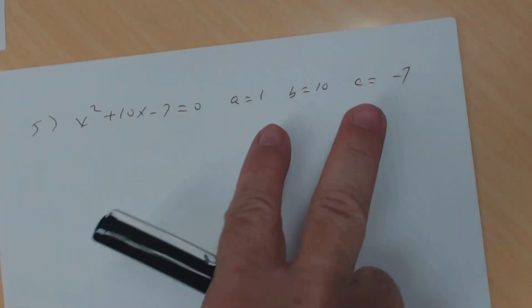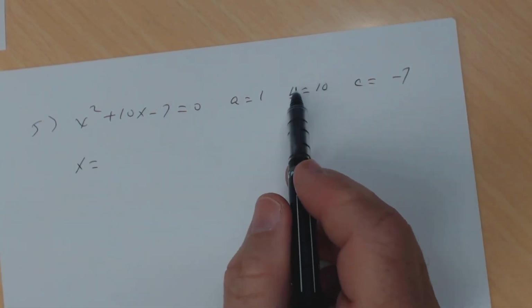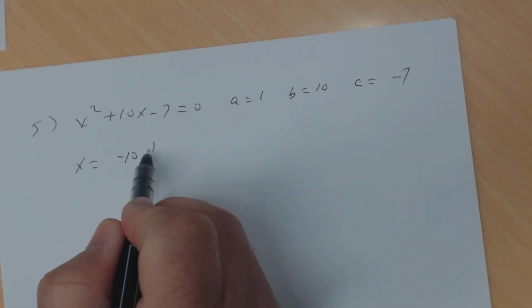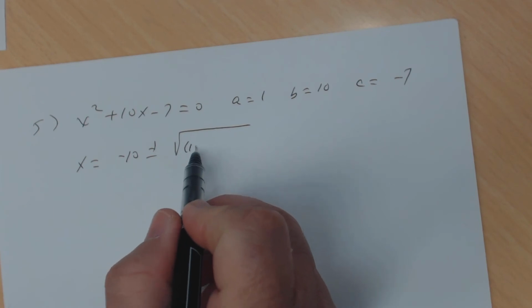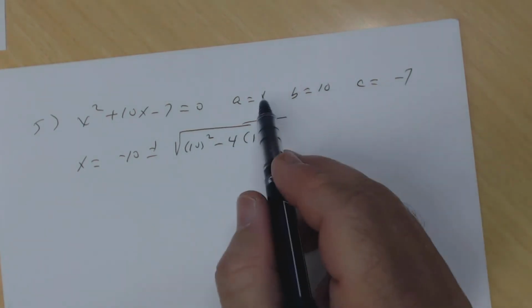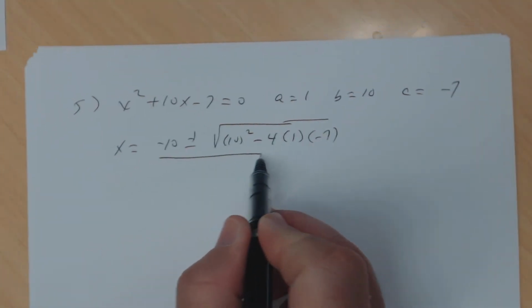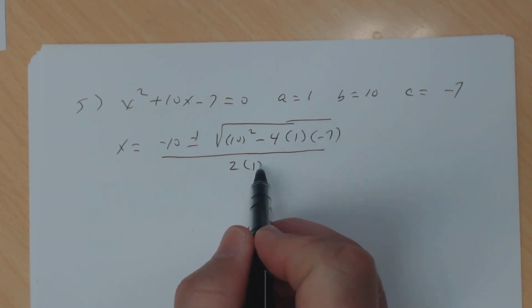And so we plug these three values back into the formula. So I get x equals the opposite of b, so the opposite of 10 is negative 10, plus or minus the square root of b squared, so that's 10 squared, minus 4 times a, which is 1, times c, which is negative 7, all over 2 times a, which is 1.